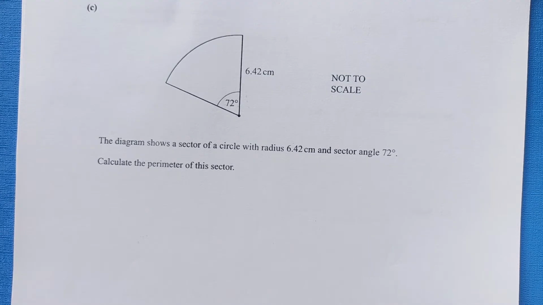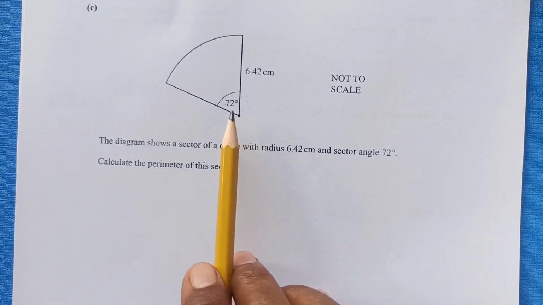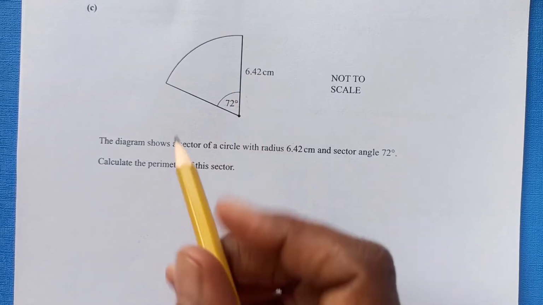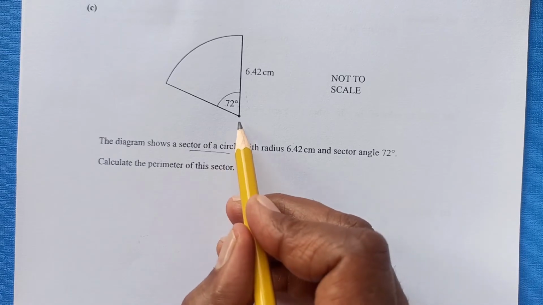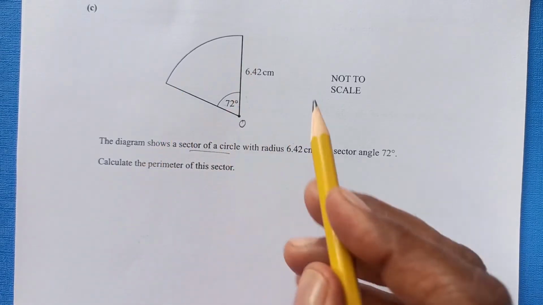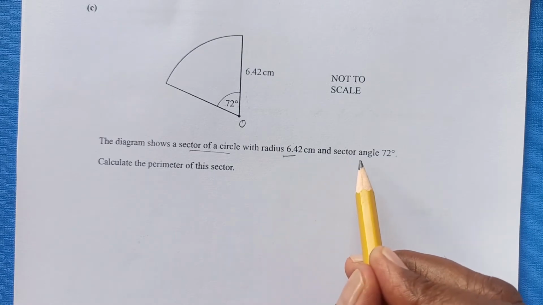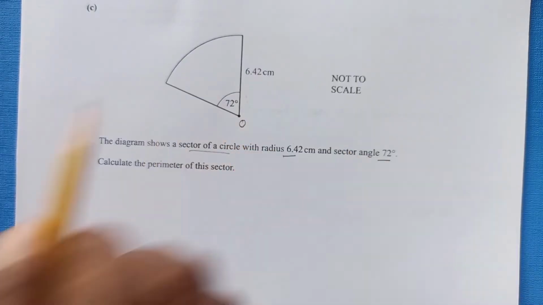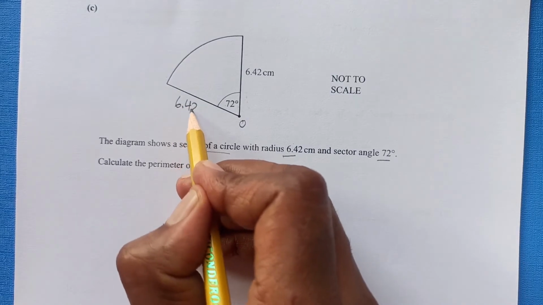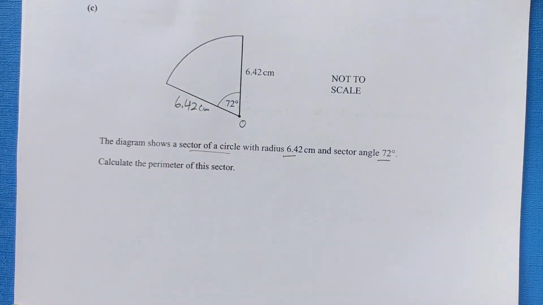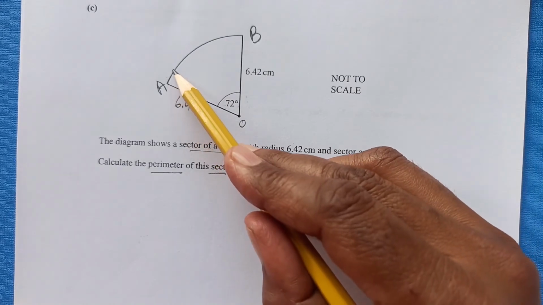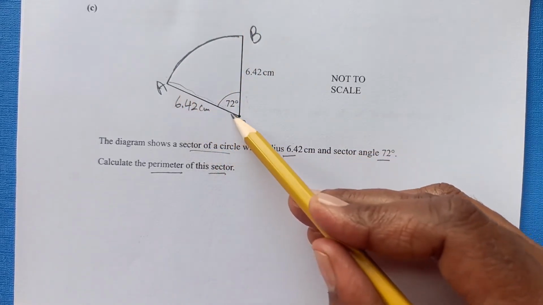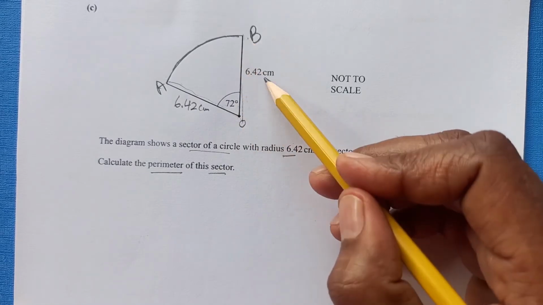Question 4c, we have a sector here with the 72 angle, and this is 6.42. The diagram shows a sector of a circle. So this is the center and this will be the radius of the circle, 6.42, and sector angle 72. If this is 6.42, this is going to be 6.42 also. Calculate the perimeter of this sector. For the perimeter, let me name this A and B. We need this length AB, then OA plus OB. OA and OB we have 6.42.